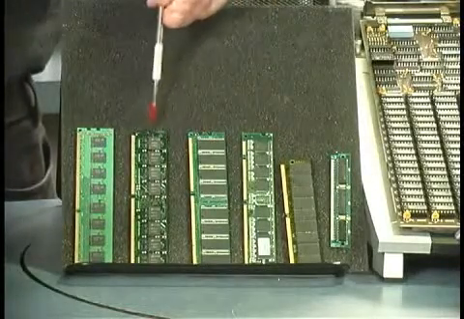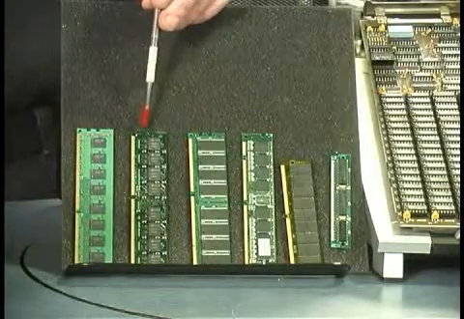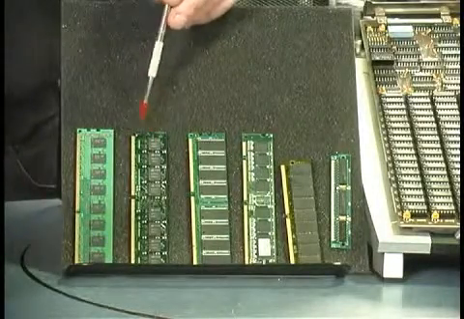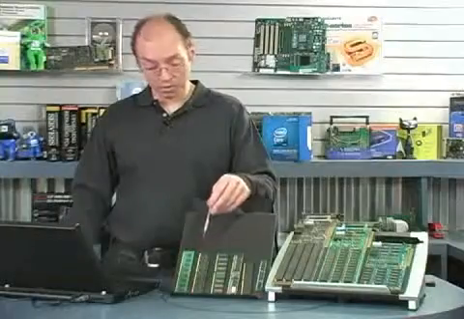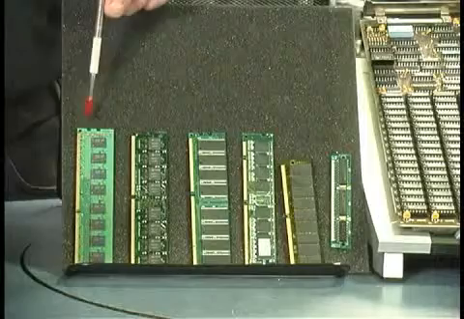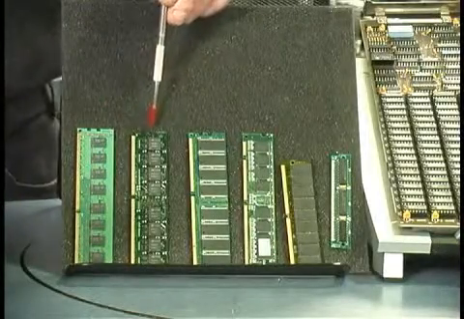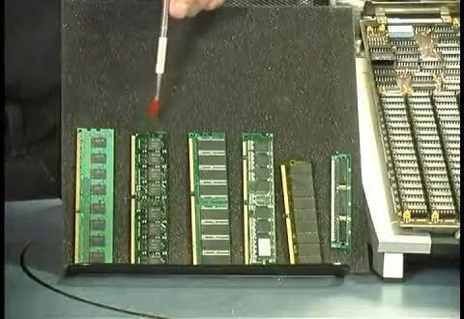After DDR, we had DDR2. Now DDR2 came out in 2005 and was popular all the way up until 2008, 2009. We're still using DDR2 today, but it's being replaced by DDR3. Now, looking at the DDR2, that memory ran up to 1,066 megahertz.